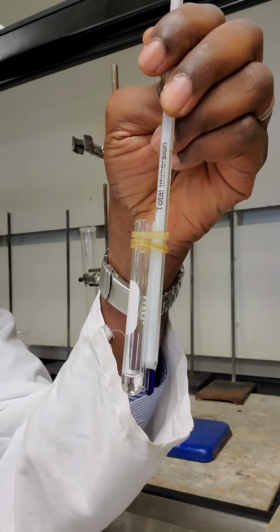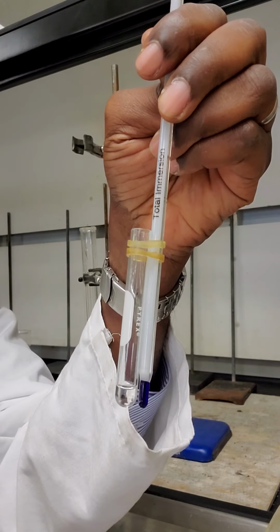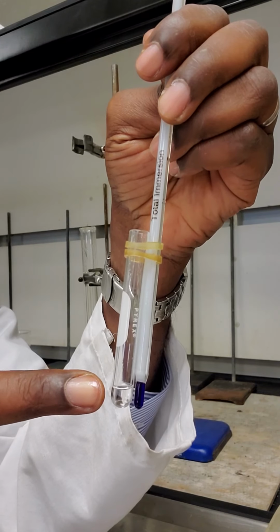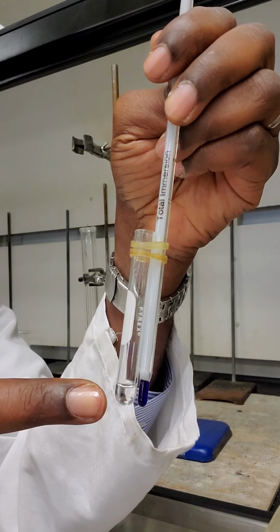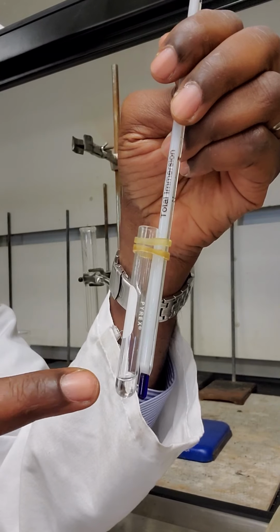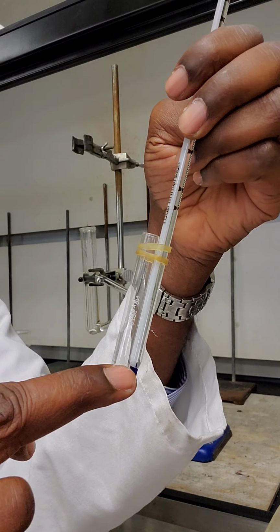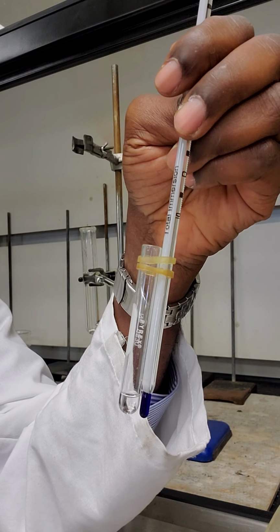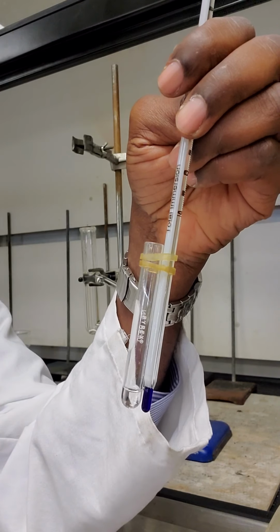Hello class, I have in my hand a test tube, and in this test tube we have an unknown liquid. We want to determine the boiling point of this unknown liquid. Notice that the amount of liquid, the height of the liquid, is right around the height of the thermometer bulb.